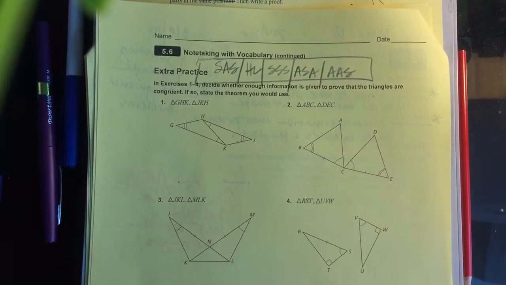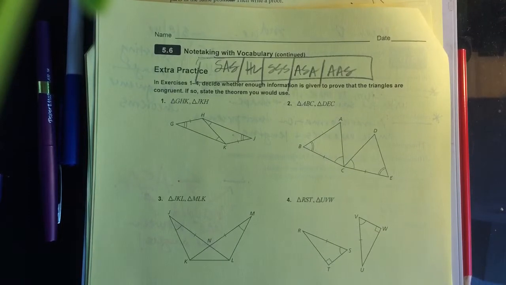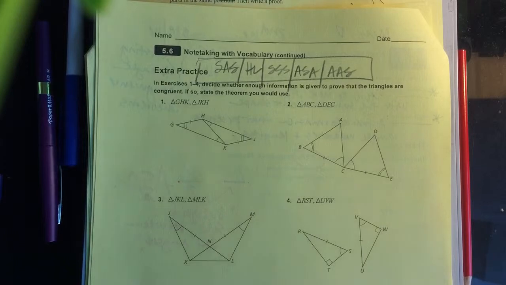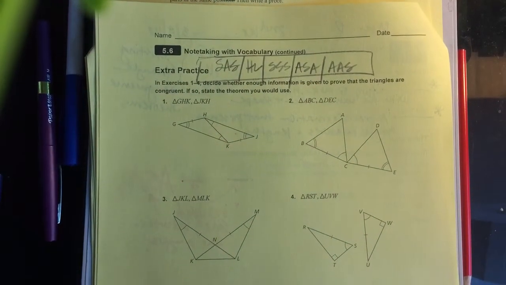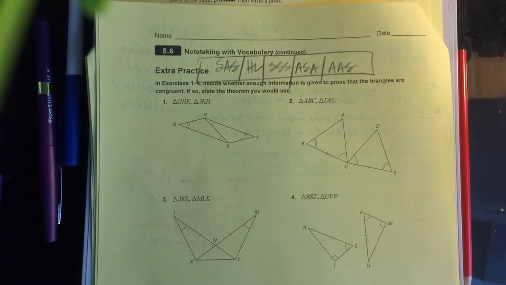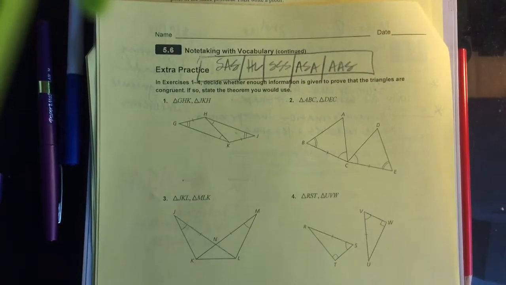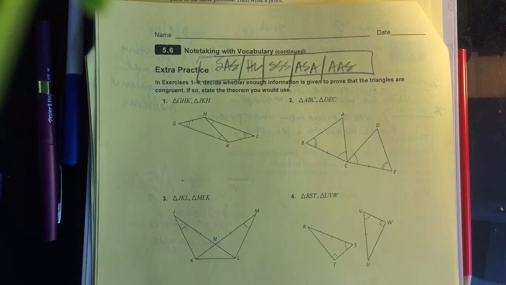We're going to look at all the things that we have for each of these, and decide which of the triangle congruences we can say proves that the 2 given triangles are congruent to each other. Decide whether enough information is given to prove that the triangles are congruent. If so, state the theorem you would use.